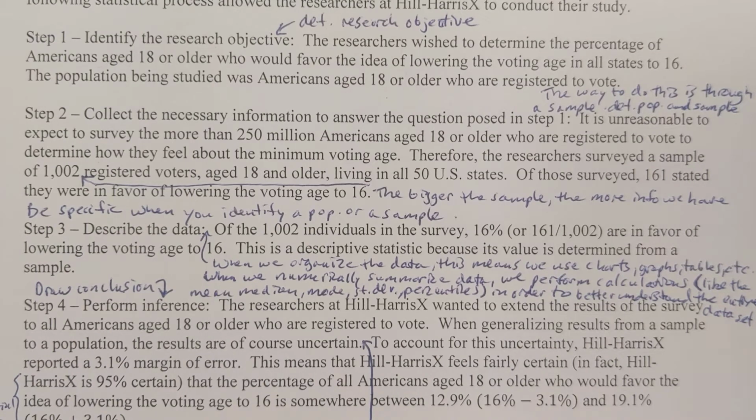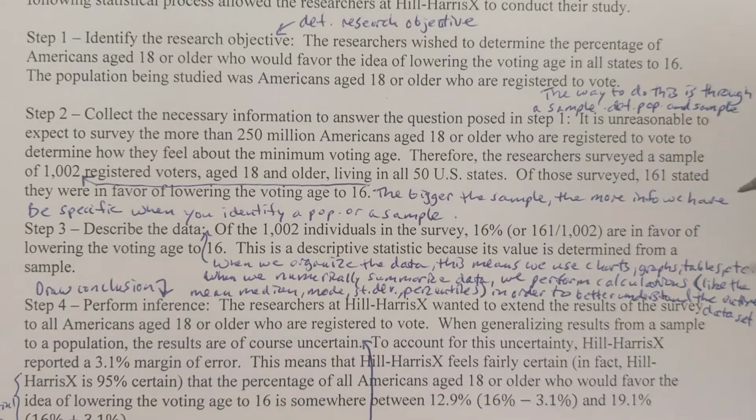Well, they have more information now, right? Because there's more people in the sample, okay? Now, sometimes you've got to work with what you got, okay? But obviously we like the bigger and better sample, okay? The bigger the sample, the more information you have.